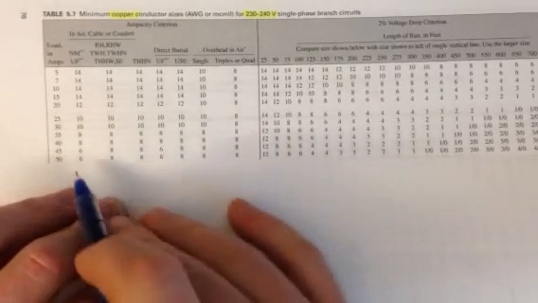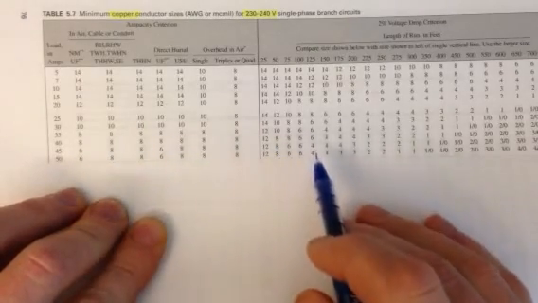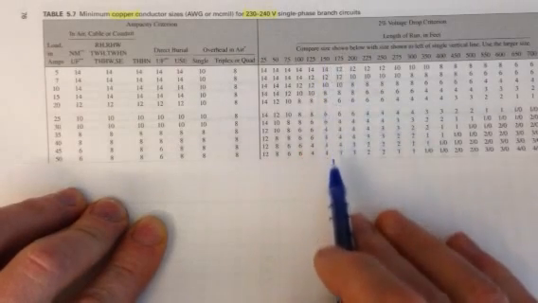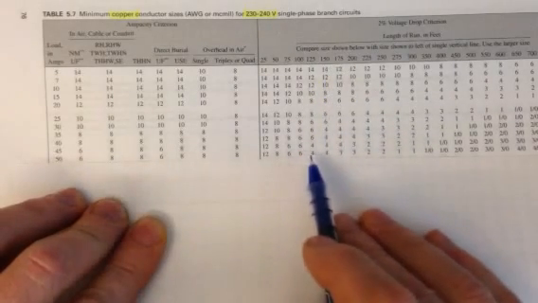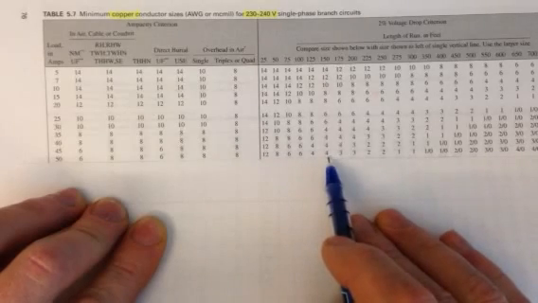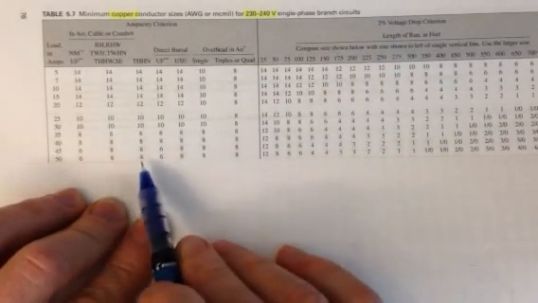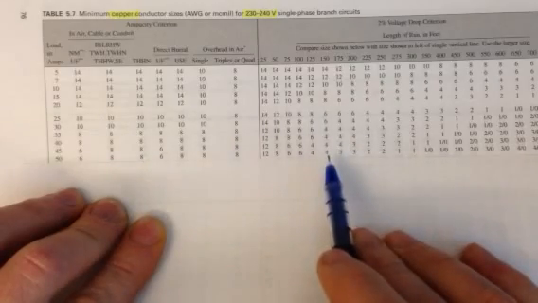While we have this open, we're going to come across, and 132 feet was our one-way length, so we got to go up to 150. So we're going to come across, that's going to be our 4 gauge based on a 2% voltage drop. So 8 gauge based on ampacity, 4 gauge based on voltage drop. So we're going to use the 4 gauge. Okay.